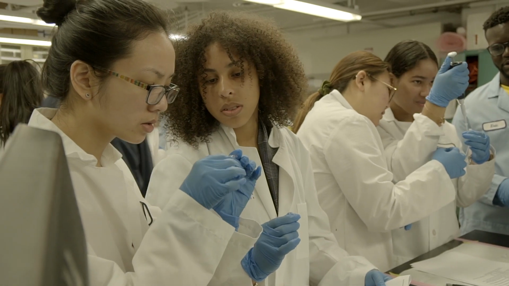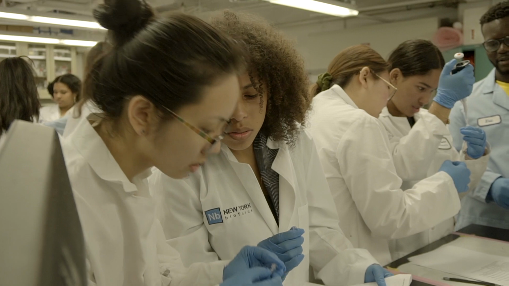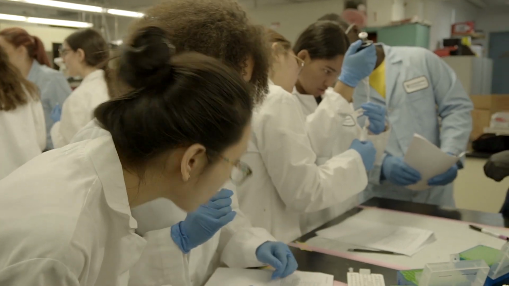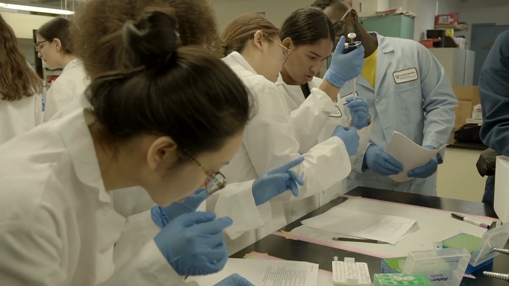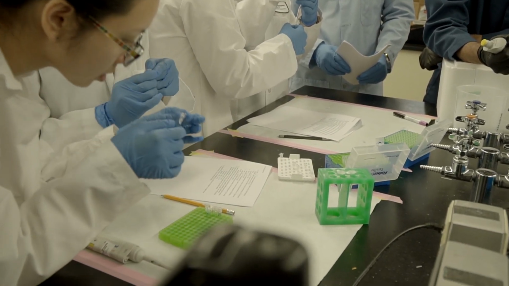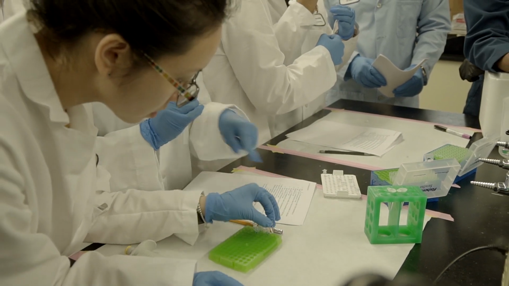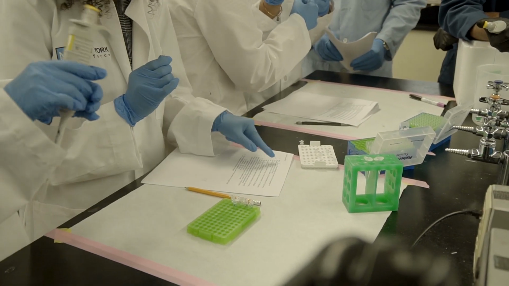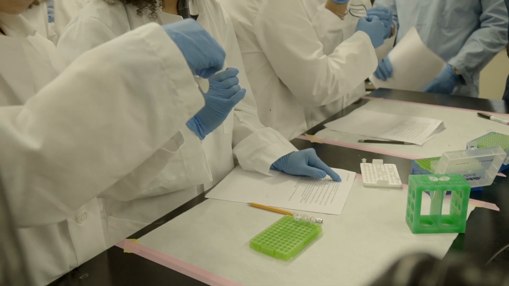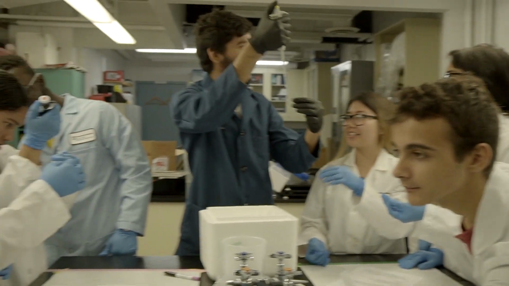Deoxy mix. There should be two sets. Someone could have it. Where's the capital? So why don't we do it this way? Who's done the B already? No one? You're on B. So when you're on B, then pass it on.